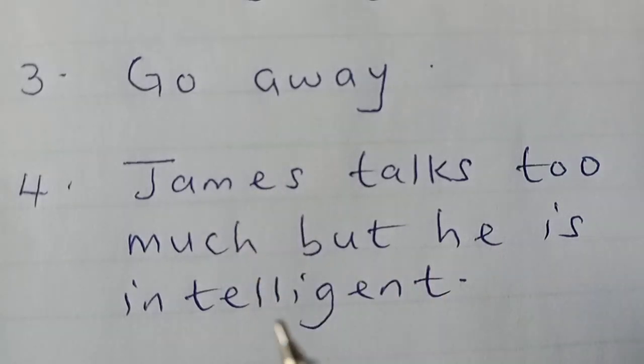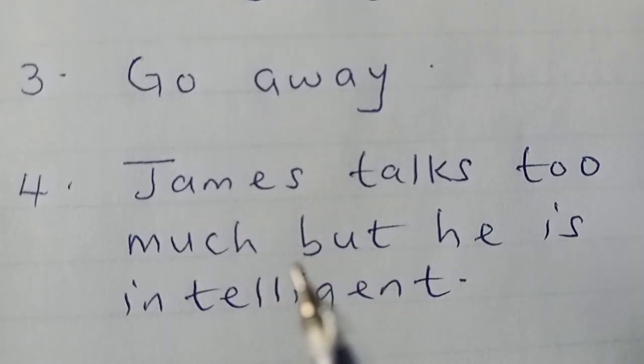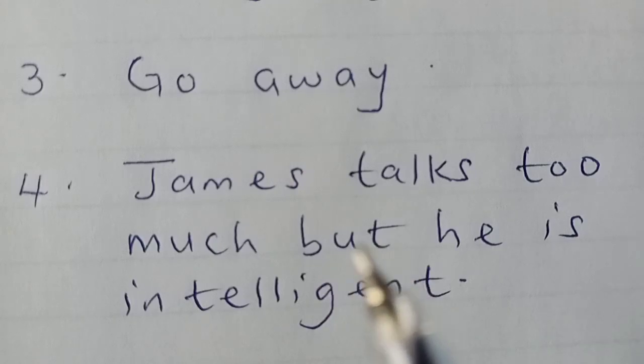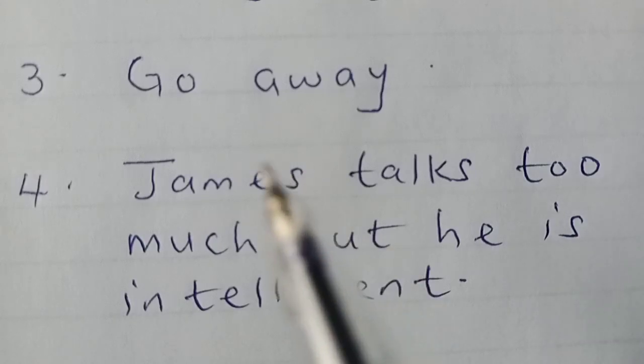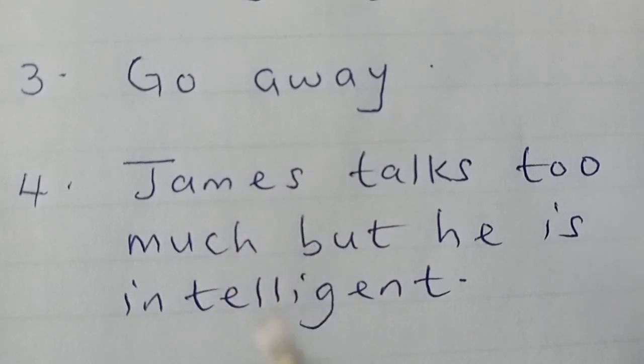Now, these two independent clauses are joined by the coordinating conjunction but to form one sentence, one compound sentence. And that's why I said that we use the coordinating conjunctions and, but, or, nor, so to join two independent clauses and make it one sentence.